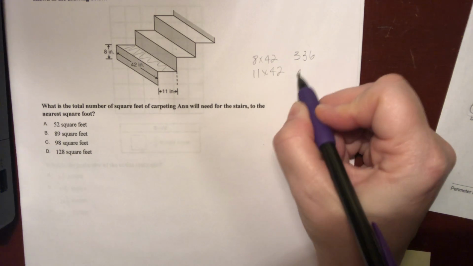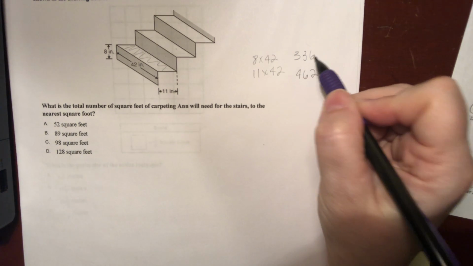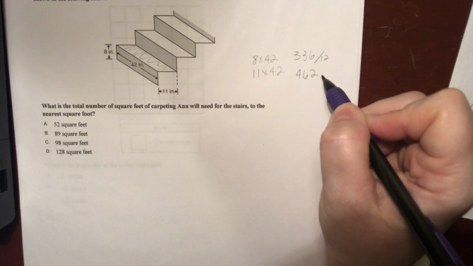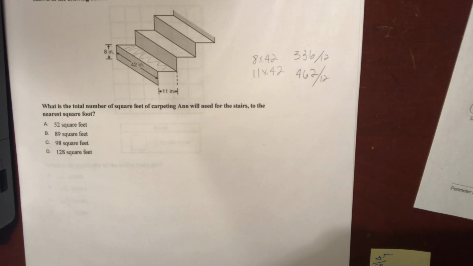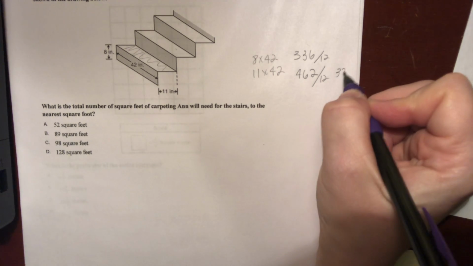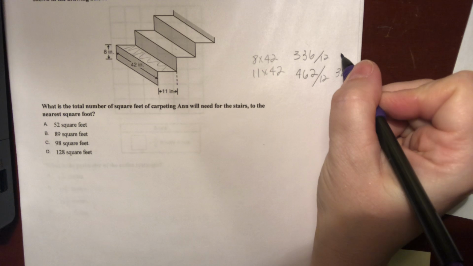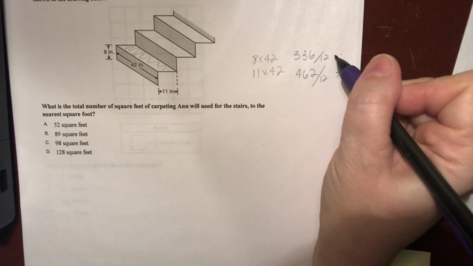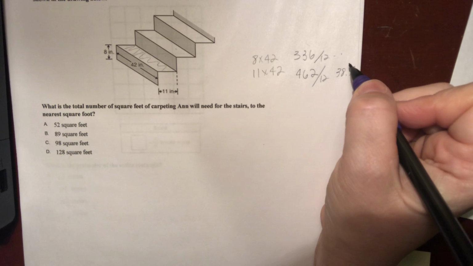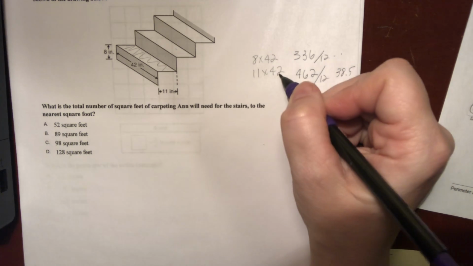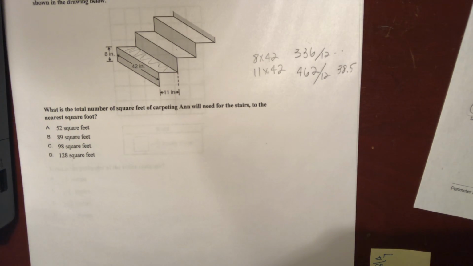is 462. And then I'm going to divide these by 12 to turn it into feet, because we need square feet down here. Divided by 12. This is 38.5 feet. And this is, wait a minute, hold on a second.